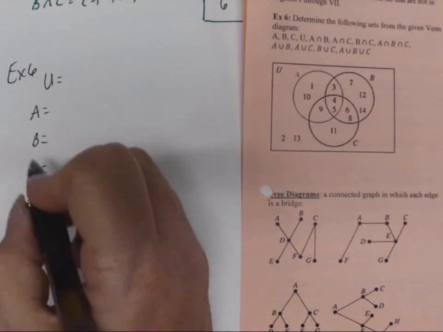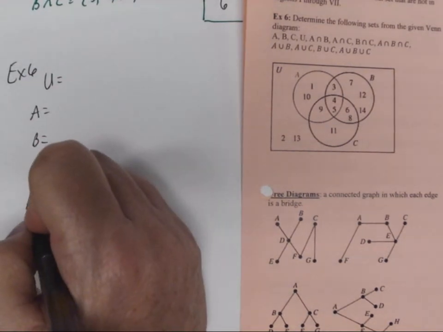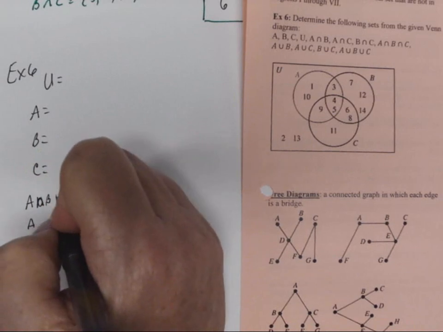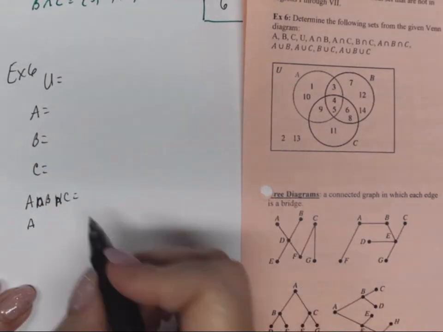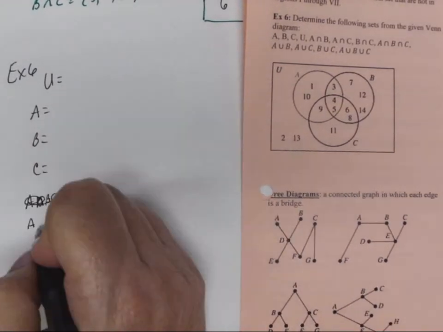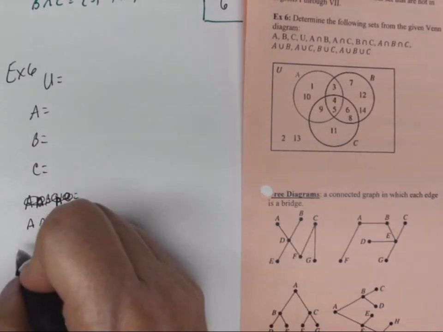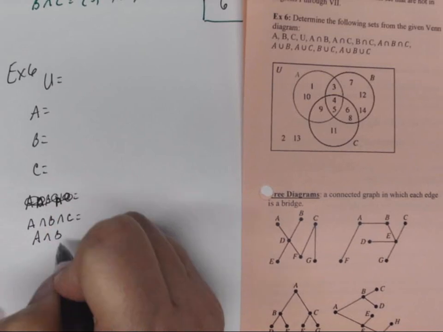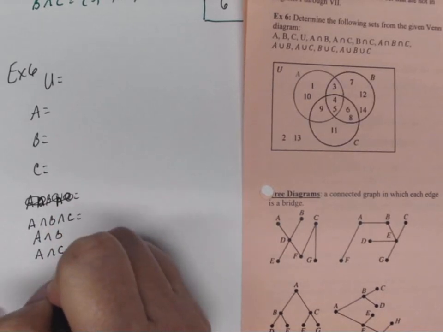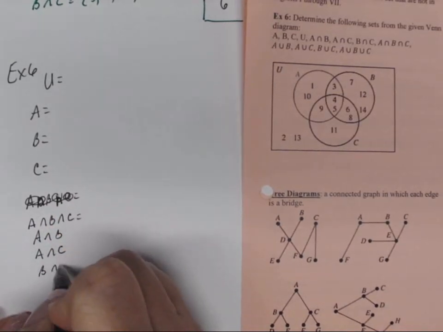Oops, I wrote union. The intersection, sorry about that. I wrote them upside down. The intersection of all of the sets. Let me rewrite that because that looks bad. The intersection of all of the sets. The intersection of 2 sets, of another 2 sets, and the last 2 sets.